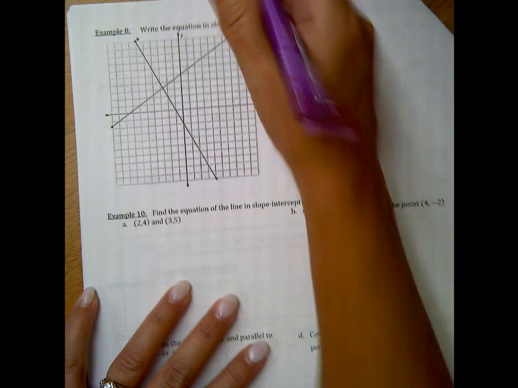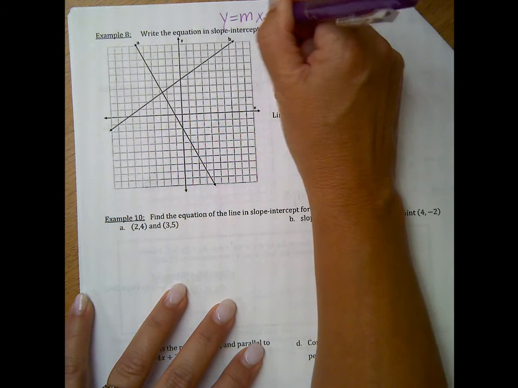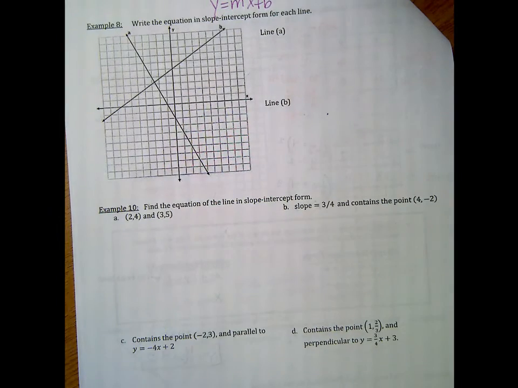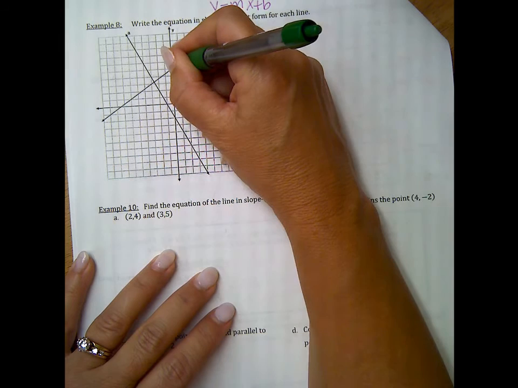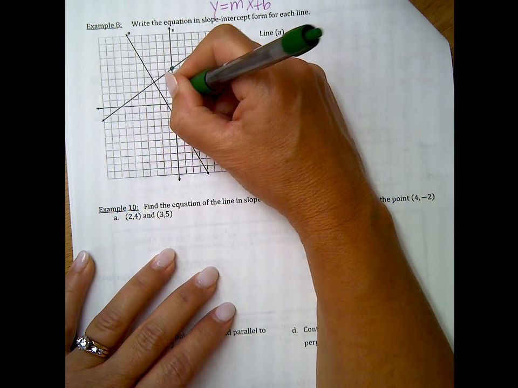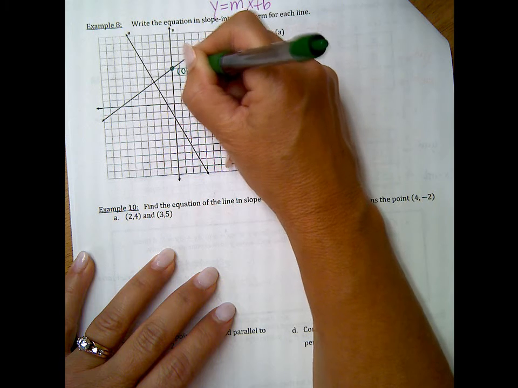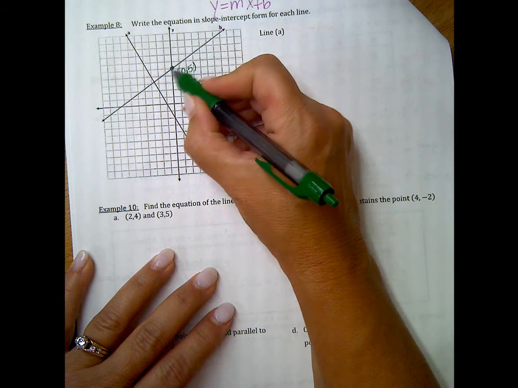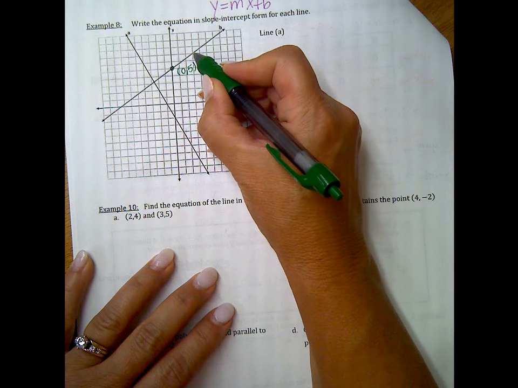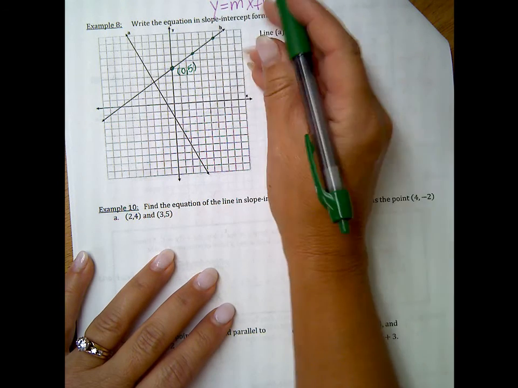So if we want to put it in slope-intercept form, y equals mx plus b, we need the slope and we need the intercept. So make sure your intercept's on an integer. Here, my y-intercept is 1, 2, 3, 4, 5, so 0, 5. And then find points, make sure it's crossing at an integer. So like here, this looks like another point. Here, this looks like another good point. We don't want fractional points.